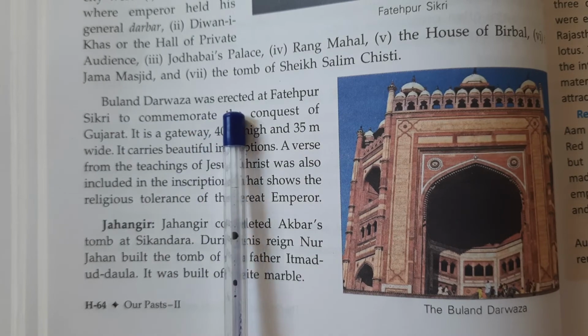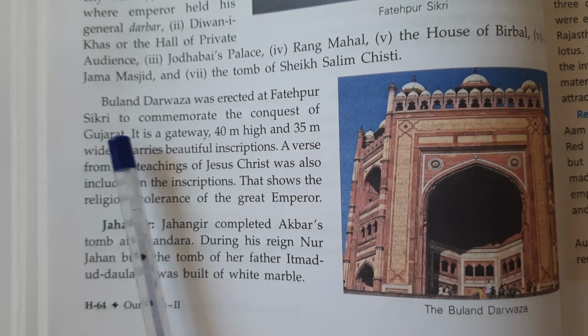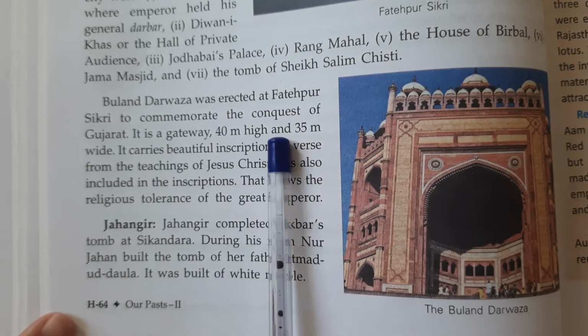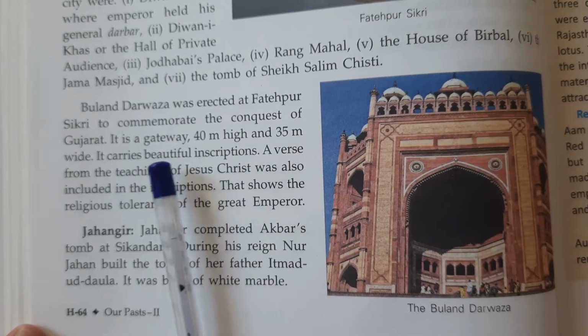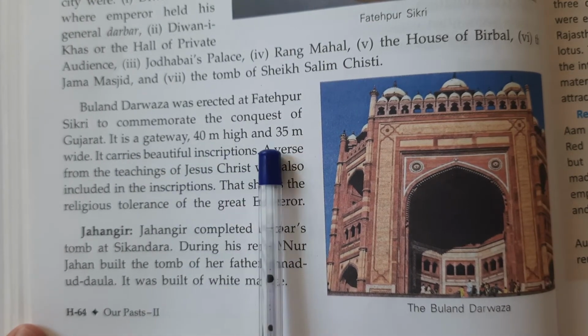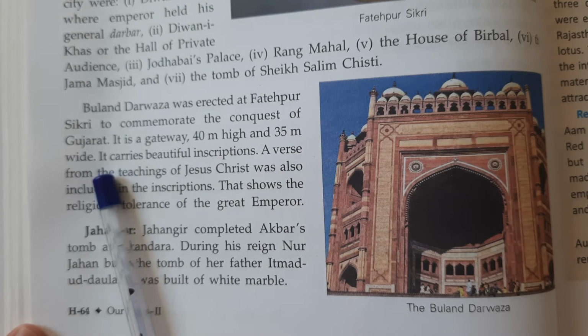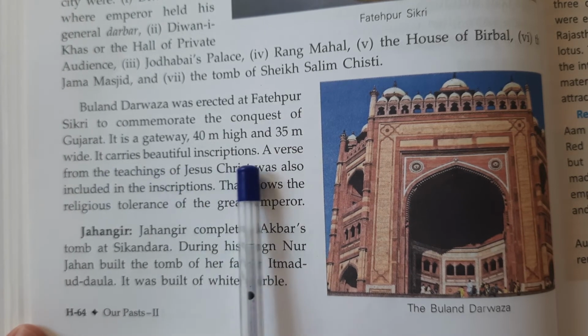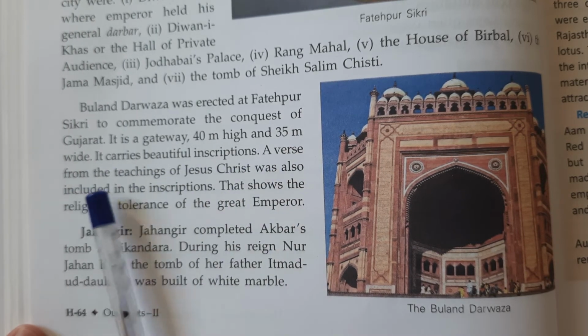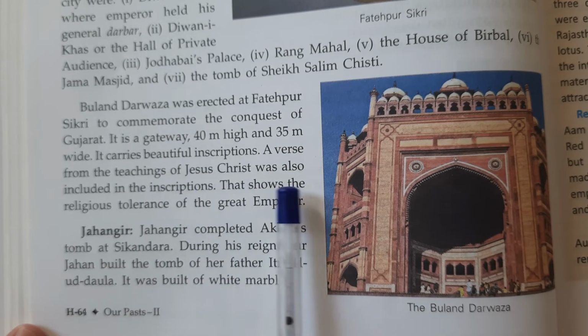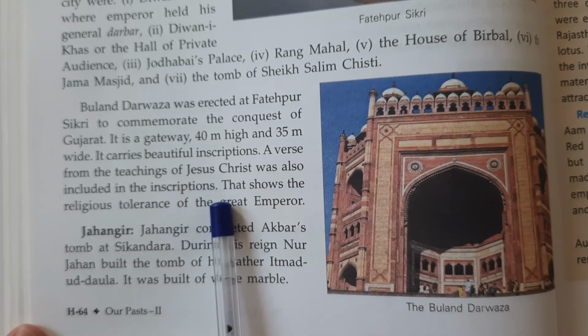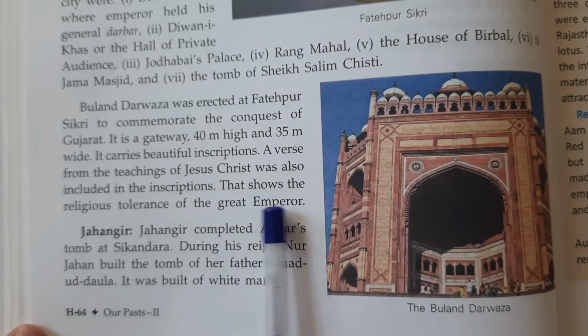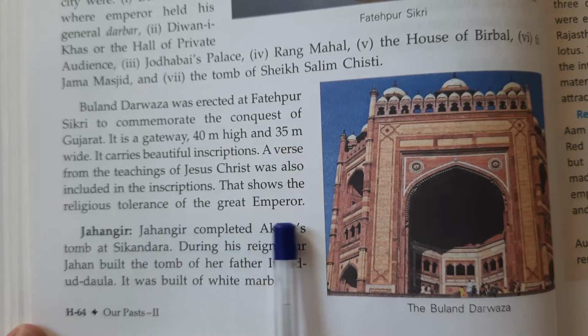Buland Darwaza was erected at Fatehpur Sikri to commemorate the conquest of Gujarat. It is a gateway 40 meters high and 35 meters wide. It carries beautiful inscriptions. A verse from the teachings of Jesus Christ was also included in the inscriptions. That shows the religious tolerance of the great emperor.